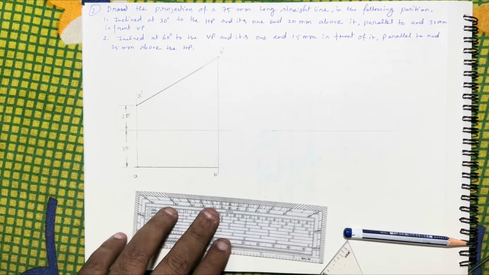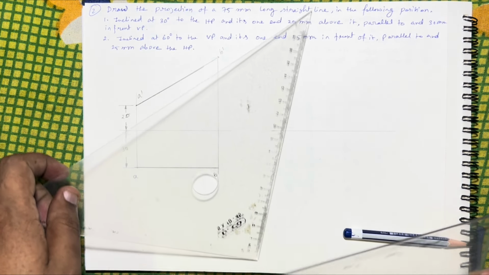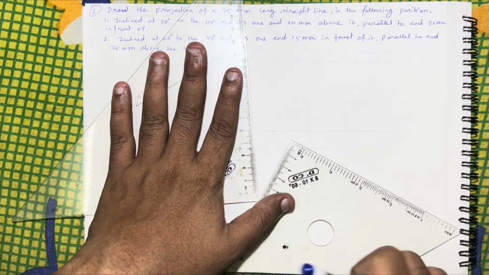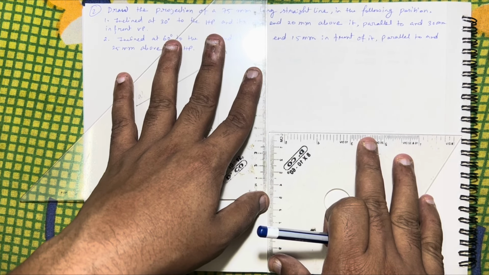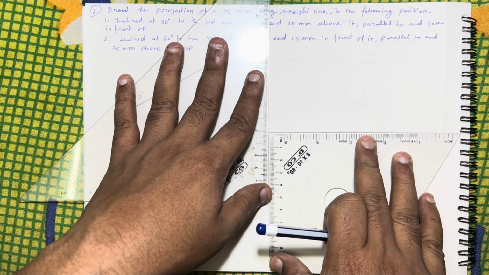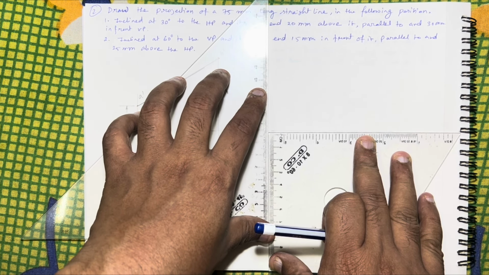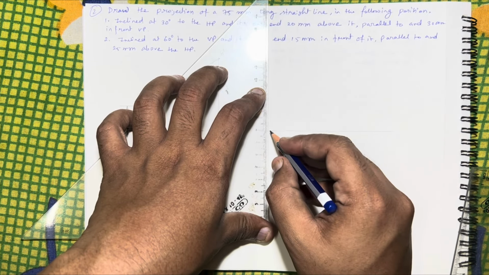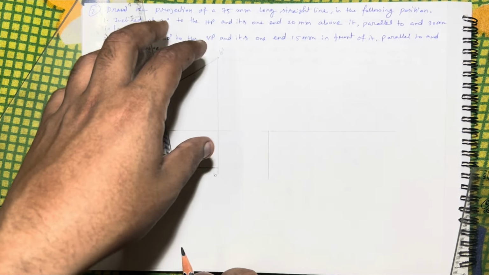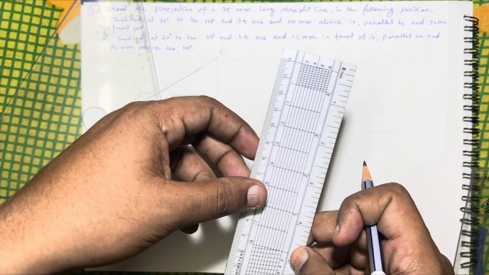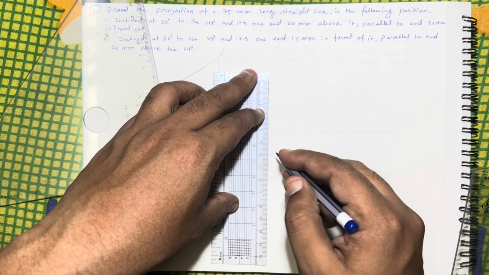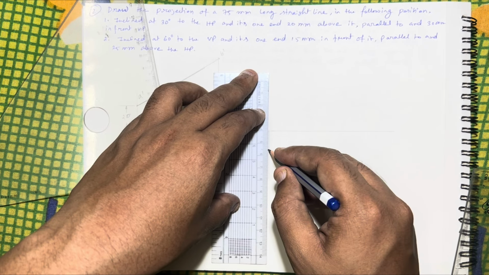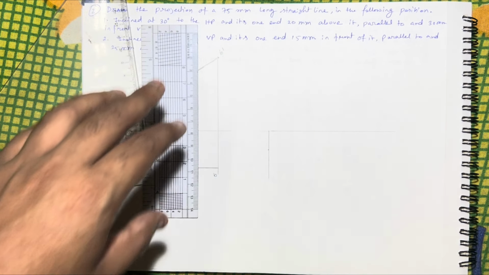So for that, you draw a perpendicular line, make 15 mm and make 60 degree.